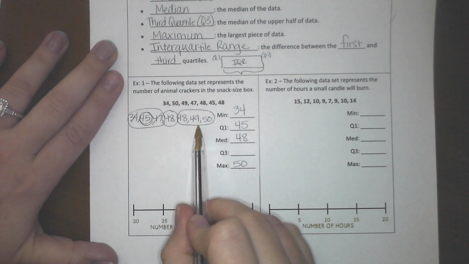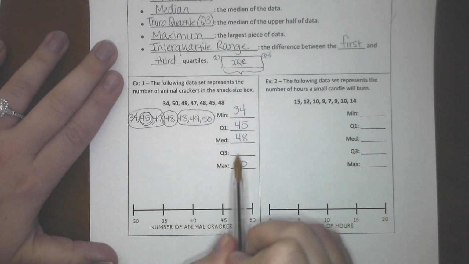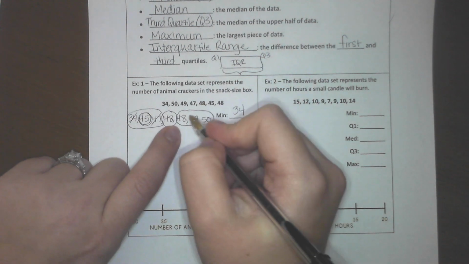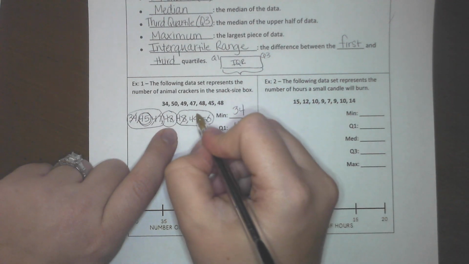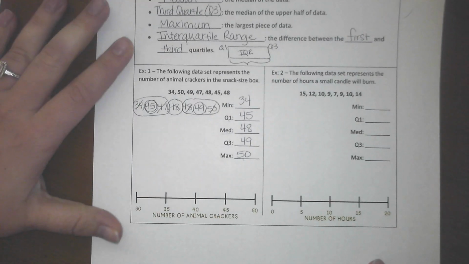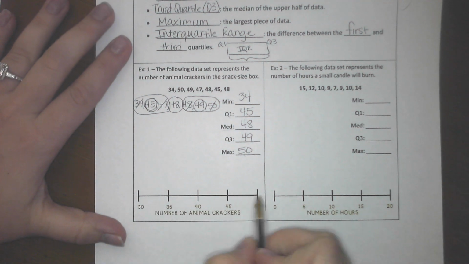And then you go to the upper half, and this is how you get your Q3, or your third quartile. So we have 1, 1, and then I'm left with 49 in the middle. So 49 is my third quartile. Now that you have all of this data, we can go ahead and draw our box plot.